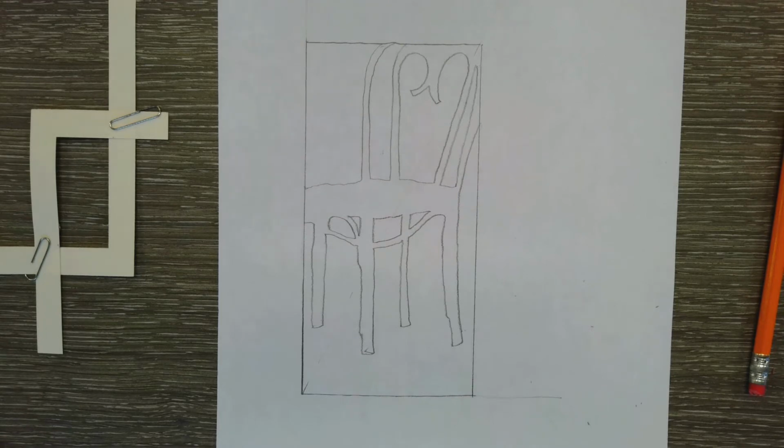Mine's not great, but you see how I drew that thing, and then this one came in front, so this really is all one piece coming through here. But I drew a little square. Challenging, isn't it? Yeah, that looks really good.